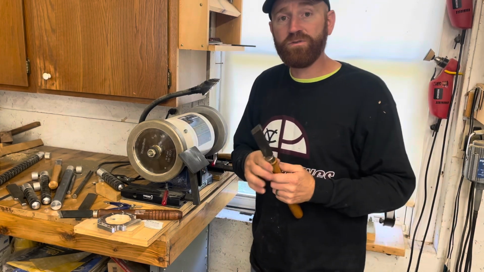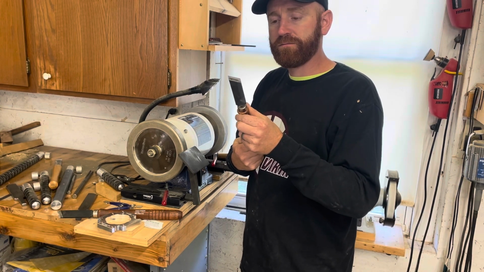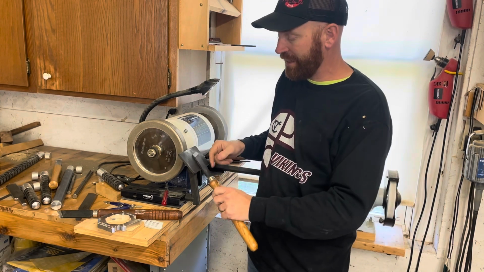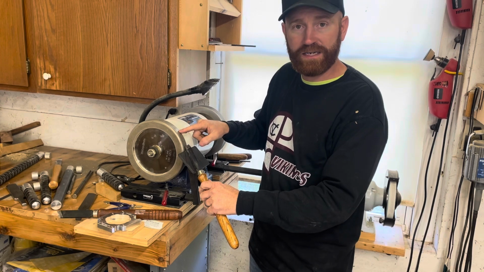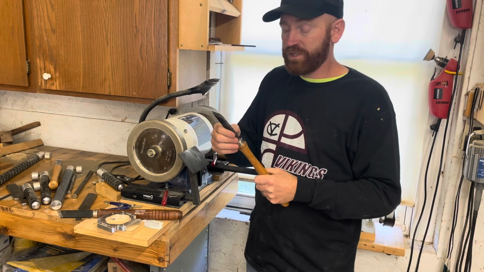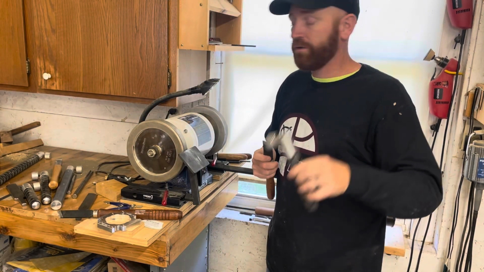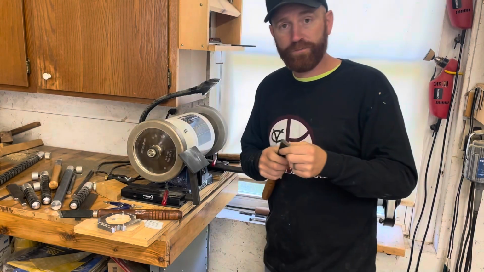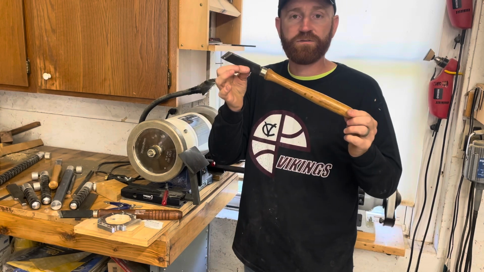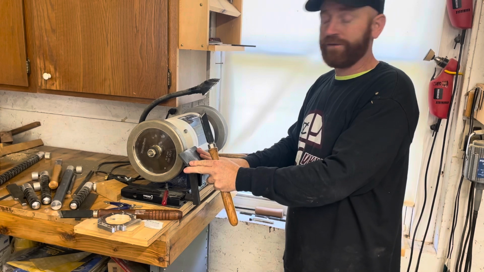I cannot do that on these skew chisels, because the tool handle down here is hitting the platform and it's not allowing me to get to the grinding wheel. Okay, so I either have to take these out of the handle, which I could, and then put them in a small handle like this. It's probably what I should try to do. But most of you probably don't have those handles, and you probably got handles like this. So how are you going to sharpen this? Well, you can't use the platform for that reason.